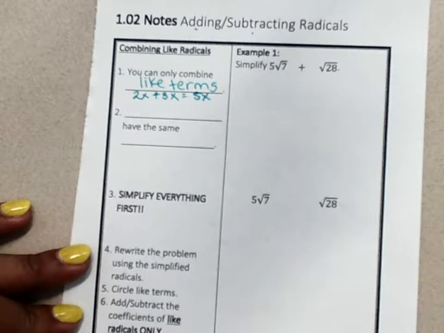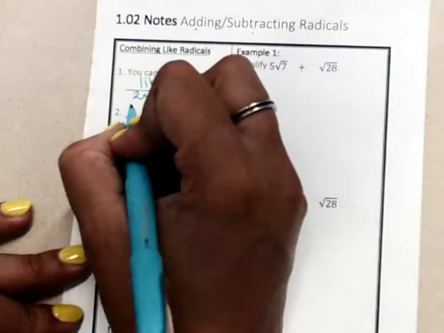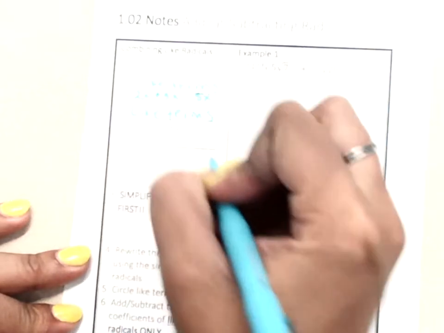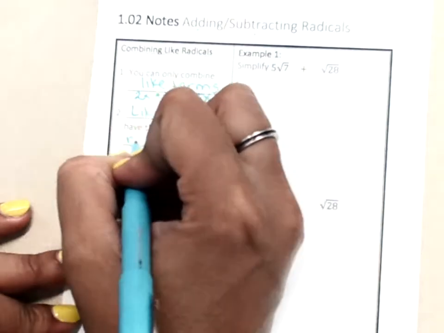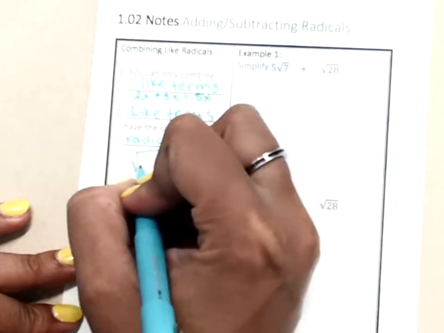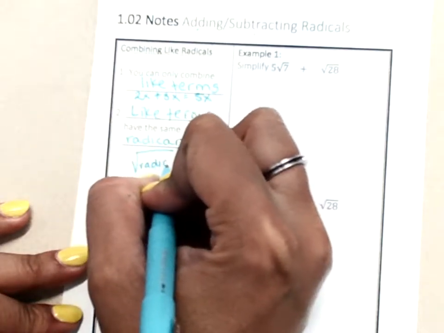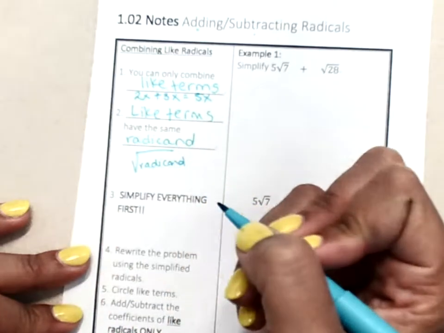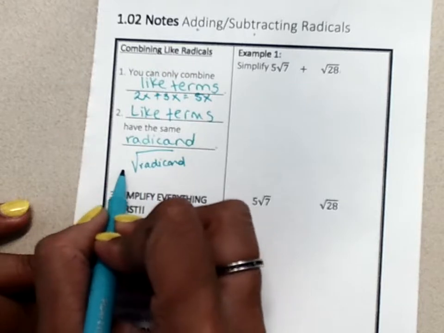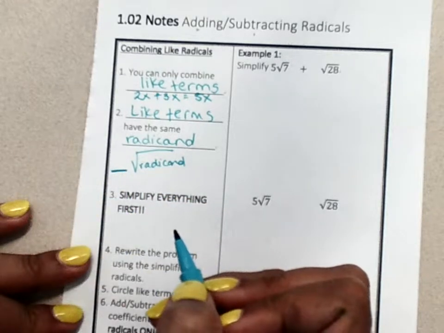When it comes to radicals, like terms have the same radicand. Radicand is the inside number, the number inside of the radical. This number has to be the same in order to combine radicals. So I'm going to show you what I mean by that.